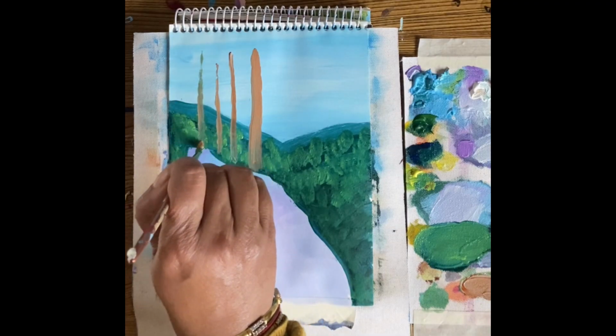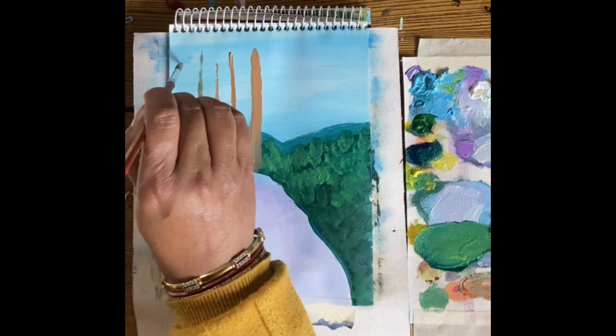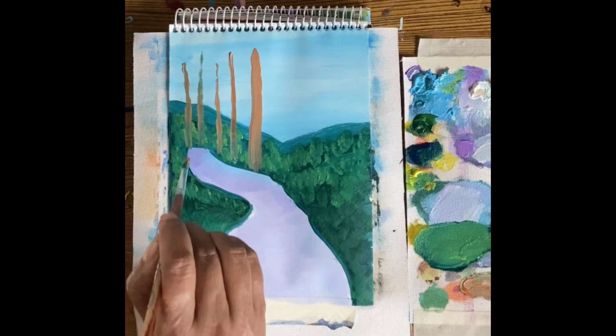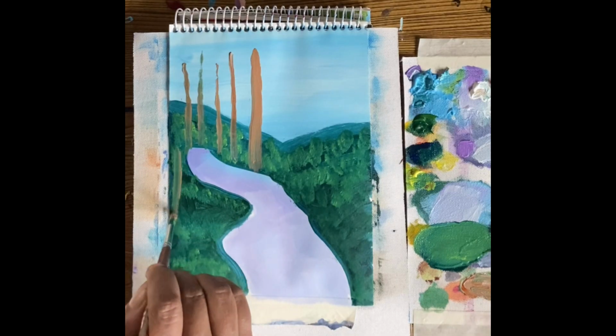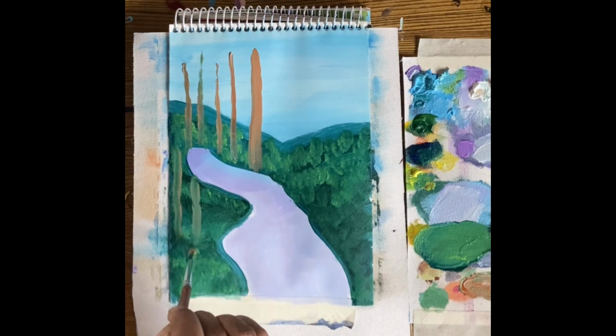Adding light and shadows effectively can transform your paintings, making them more engaging and lifelike. Try incorporating these 15 techniques into your next artwork and see the difference.